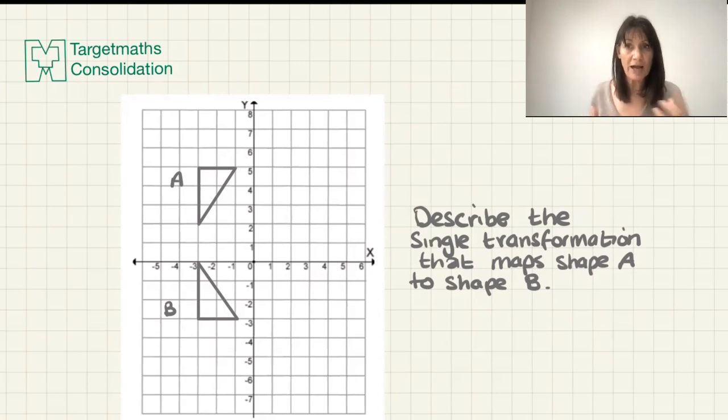It's just, do you know how to apply it? So really just press pause, have a little think about this, write something down as an answer, and then come back when you're ready.